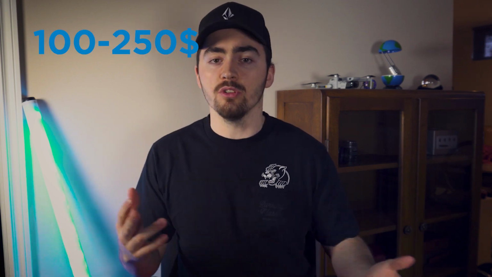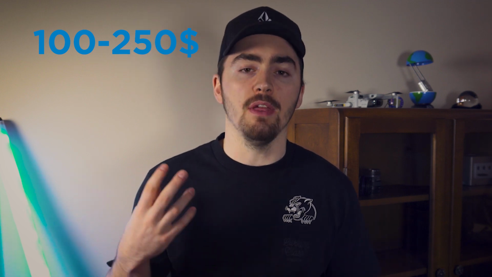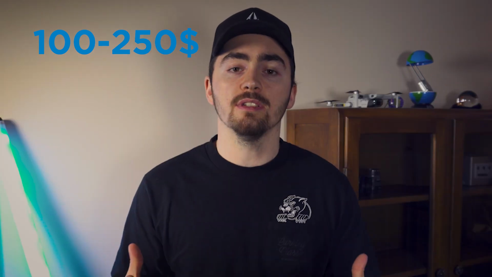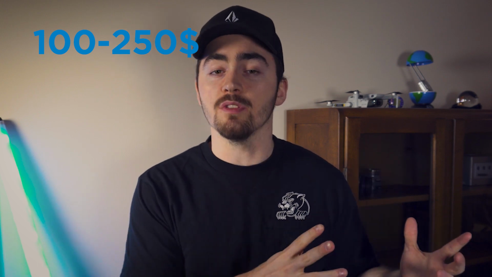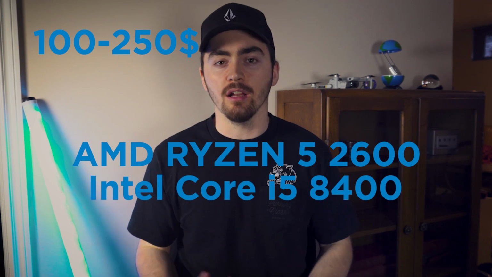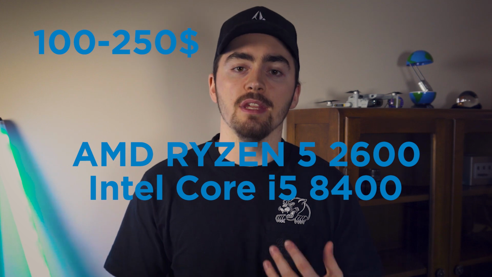Next up, we've got the gaming range, which is from 100, 150, all the way up to about 250. With gaming, usually it's better to have a very strong GPU than a very strong CPU, while keeping in mind the bottlenecks that can occur with the differences between the two. So since we'll be spending more money on the GPU for this gaming rig, we can save a bit of money and go with something like an AMD Ryzen 5 or an Intel Core i5 instead of going with the Ryzen 7 or the Intel i7.